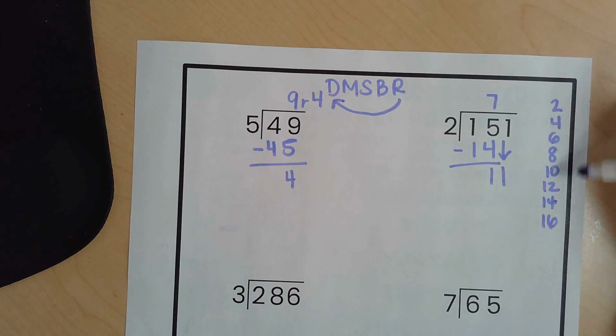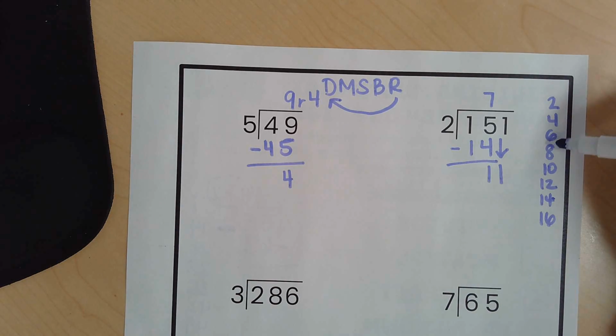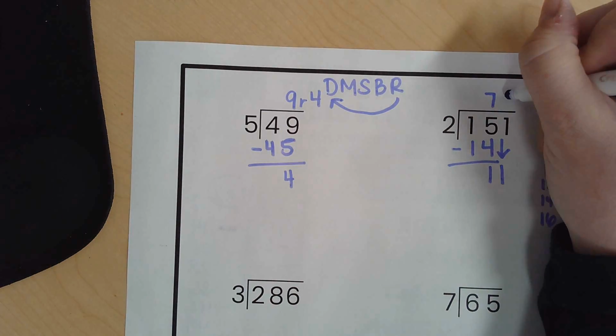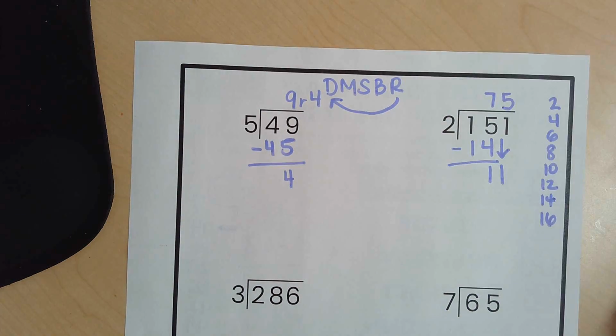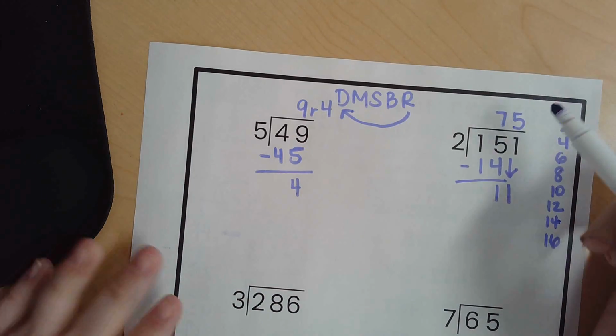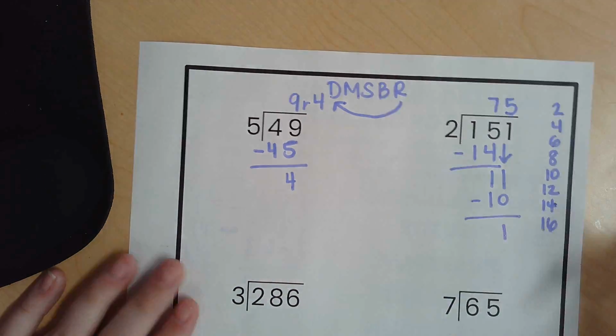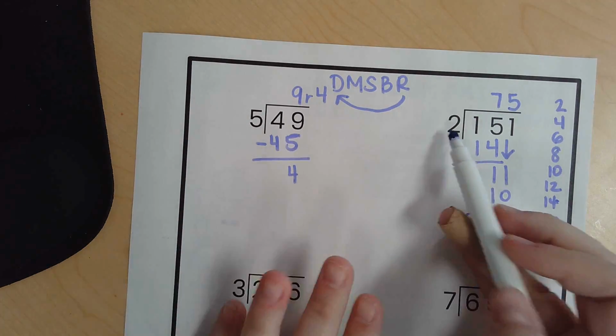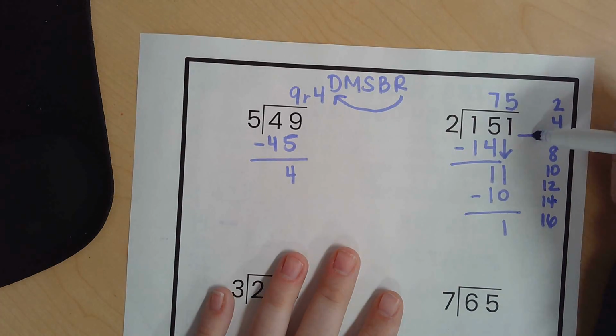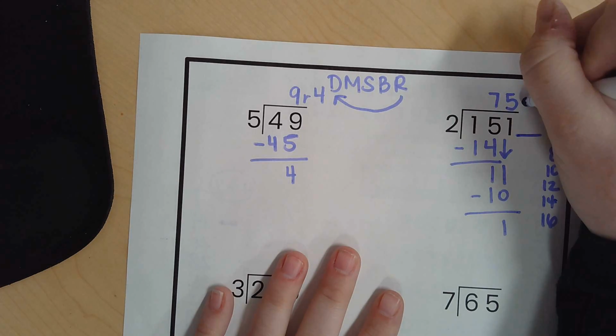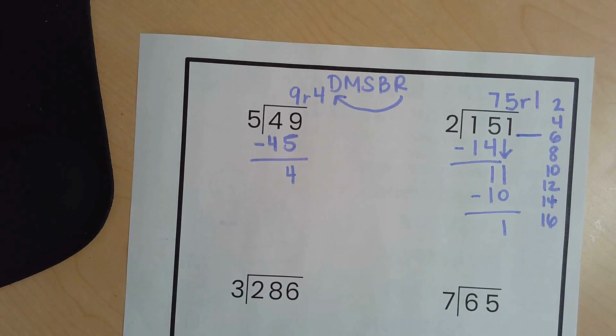11 divided by 2, we can look at our list. 2, 4, 6, 8, 10. Let's put the 5. 5 times 2 is 10. We subtract, we've got a 1. Now, yes, it's smaller than this number, but look, is there anything left to divide? Nope. So it's remainder 1.